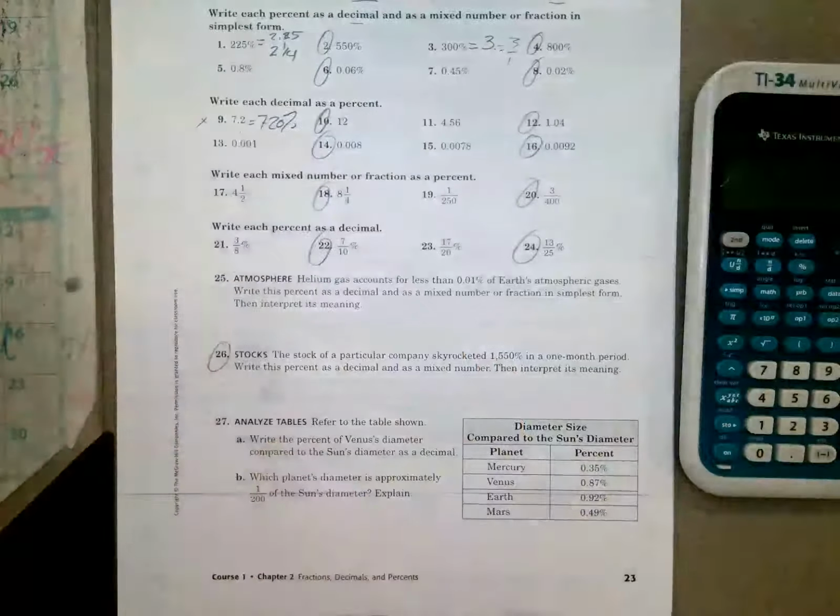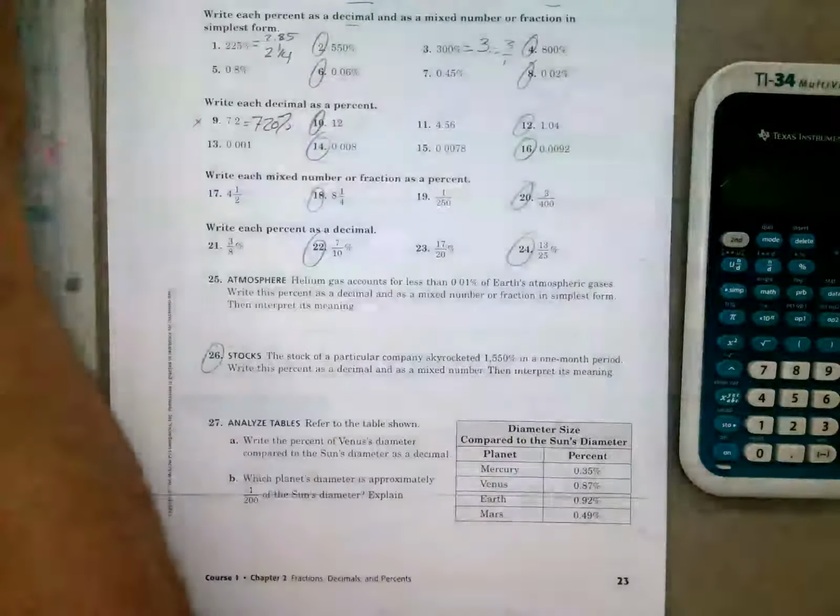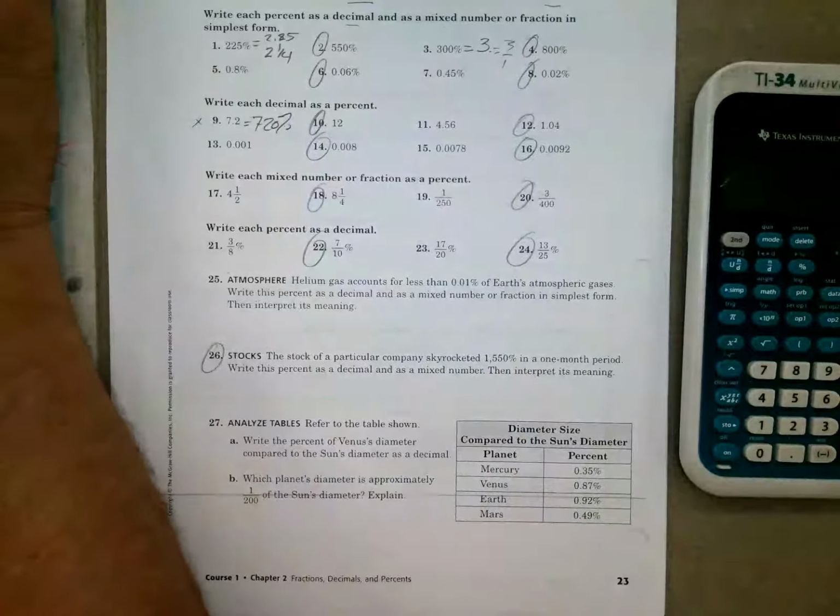We're going to do the rest of the packet tomorrow, Friday. We do have a test Monday. And if you're at home and have any questions, shoot me an email.